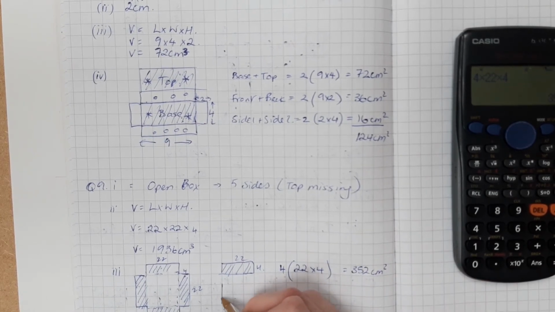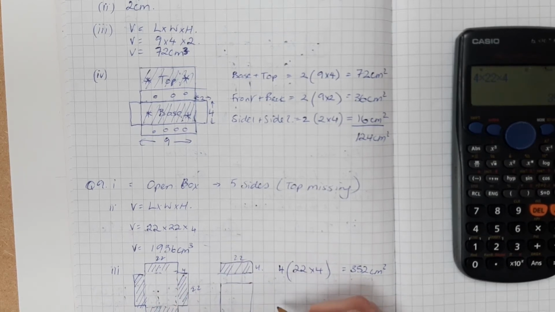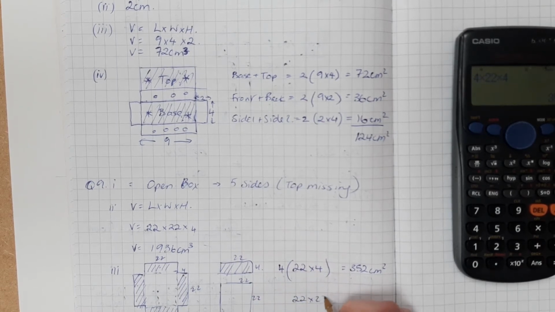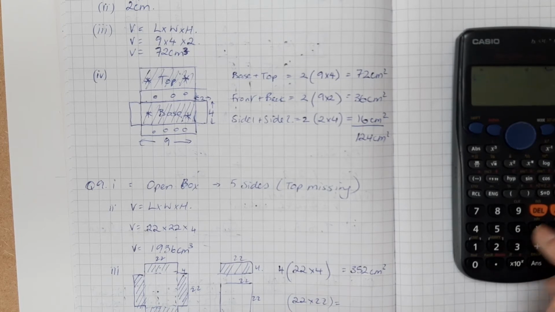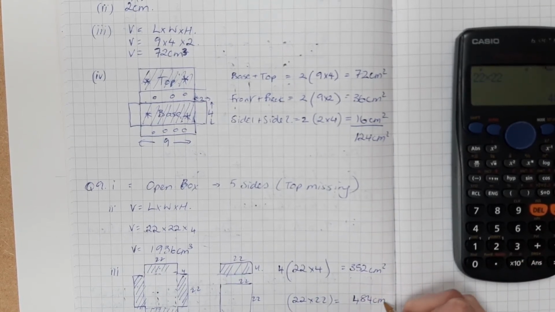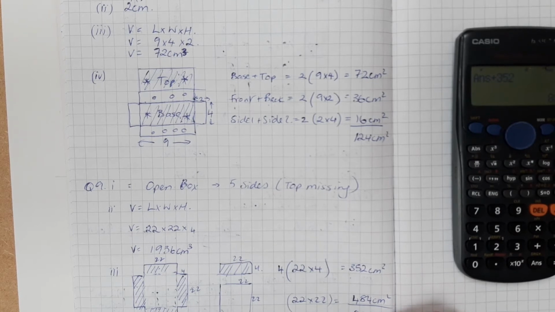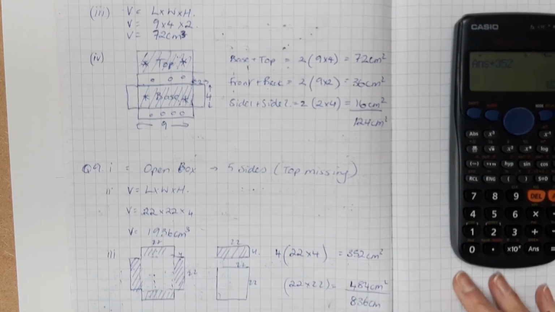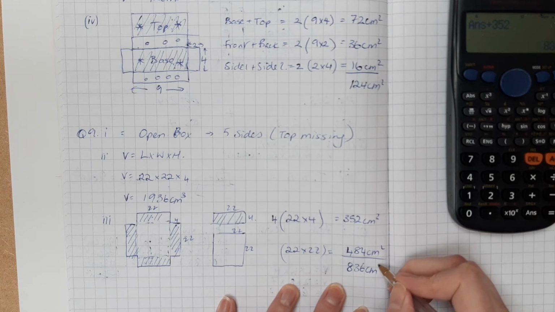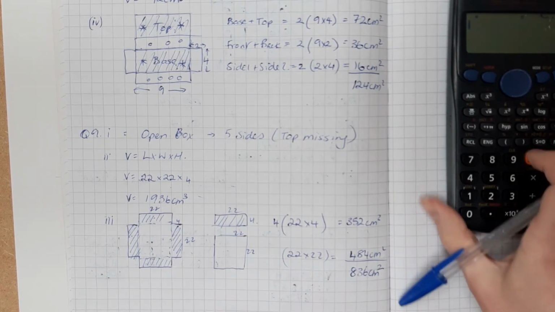Then there's that square shape in the center, which is that bit there. That's a 22 by 22 box. So it's just going to be 22 by 22. And on your calculator, that is 484 centimeters squared. So to get the total surface area, all you're doing is adding up all of the sides, which is 836 centimeters squared. And that kind of completed your classwork for yesterday.